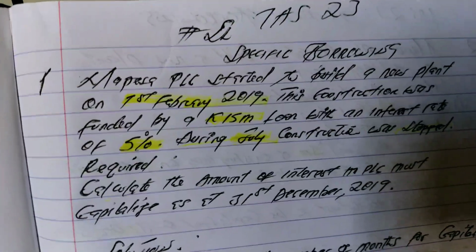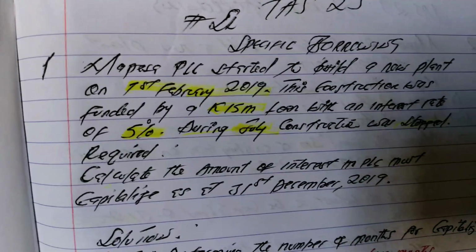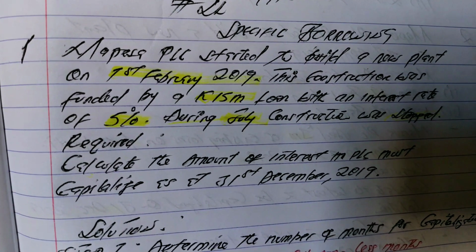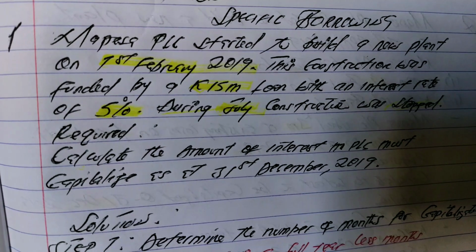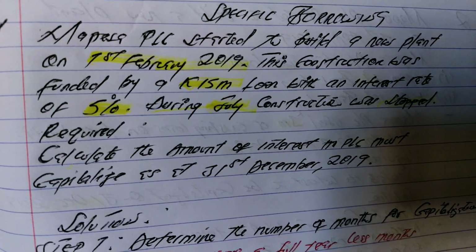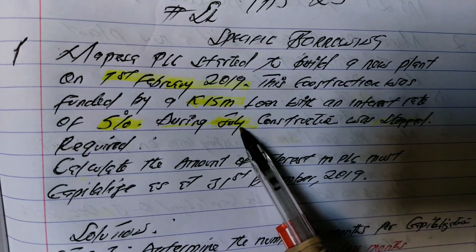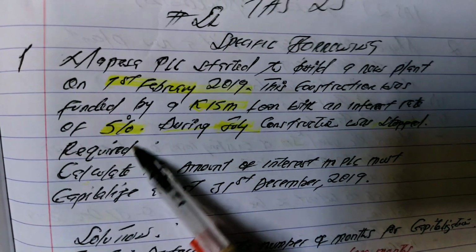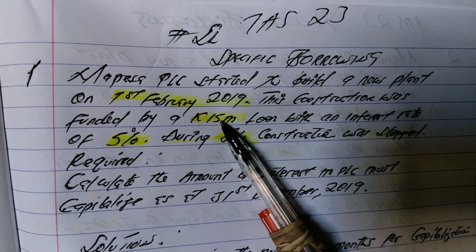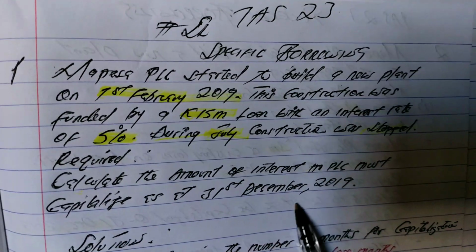So come next week, our learning will be very nice and interactive. The question says, Mapesa PLC started to build a new plant on 1st of February 2019. This construction was funded by a 15 million kwacha loan with an interest rate of 5%. During July, construction was stopped. You see that point? The interest rate was 5% of what? Boom, 15 million. So calculate the amount of interest MPOC must capitalize at 31st December 2019.